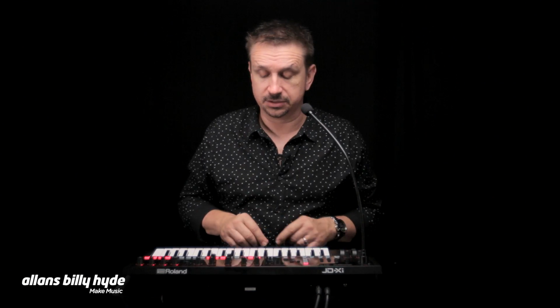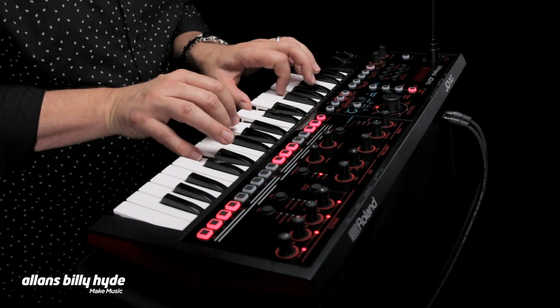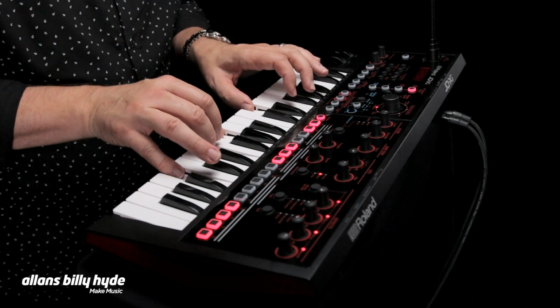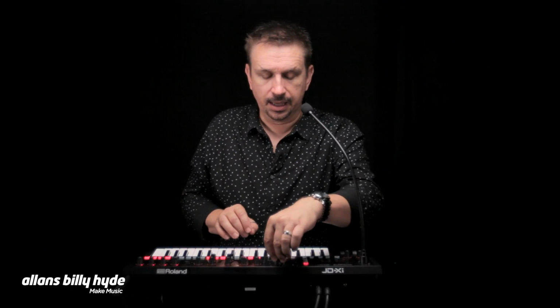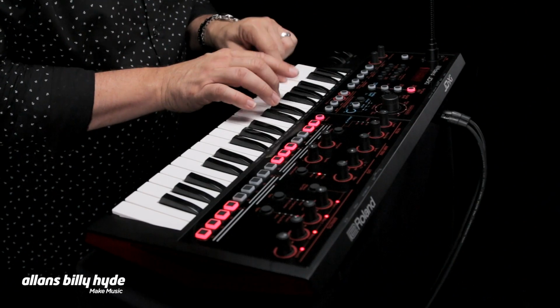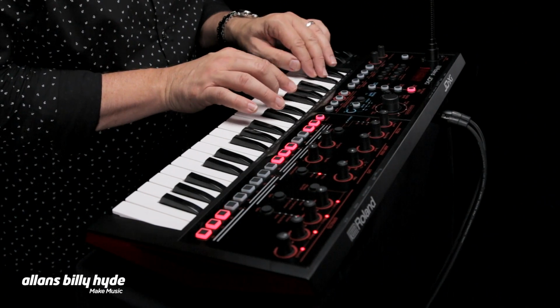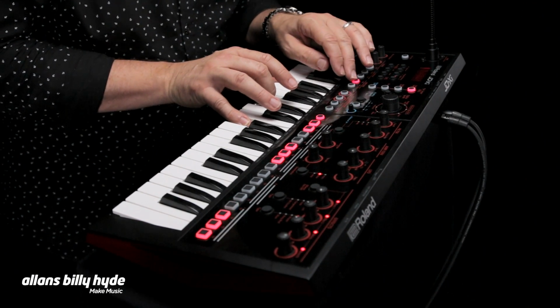And then there's keyboard sounds too, like JD piano. And bass sounds. So there's a ton of sounds there synth-wise, and we also have our drum kits as well.